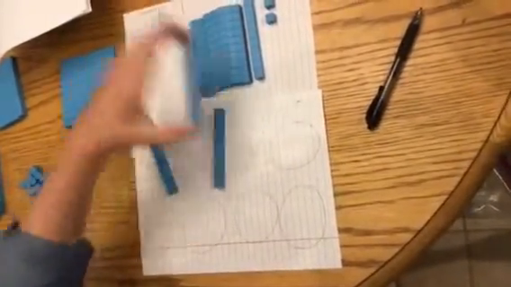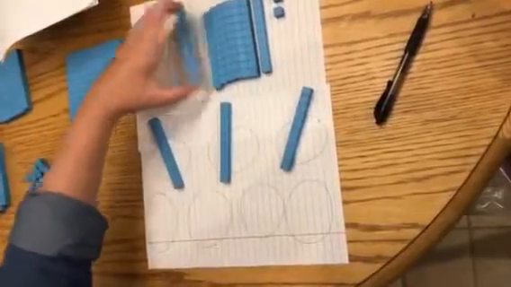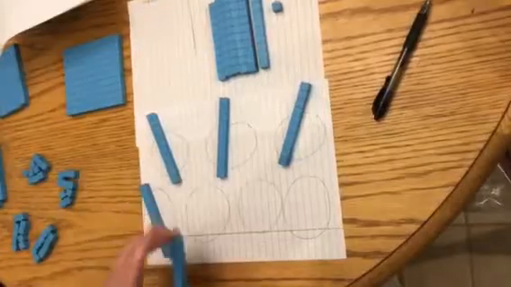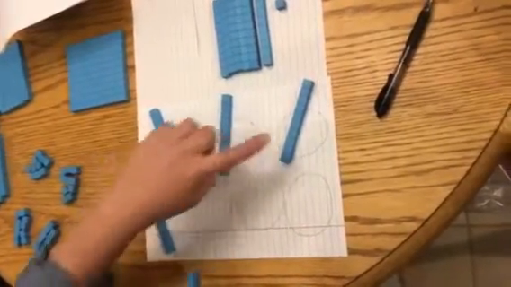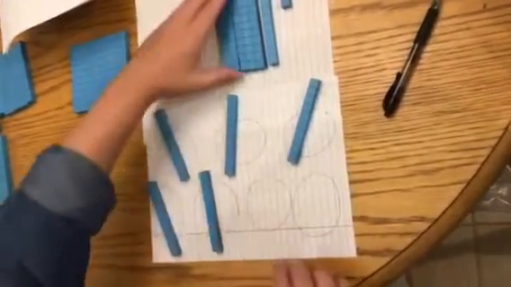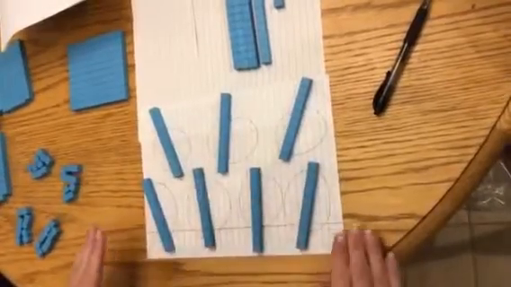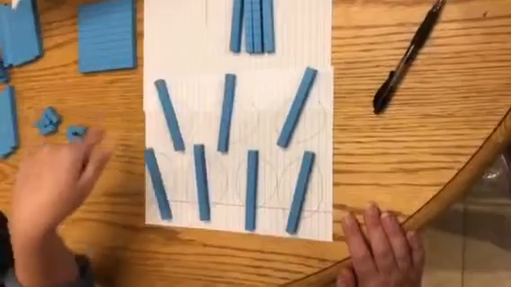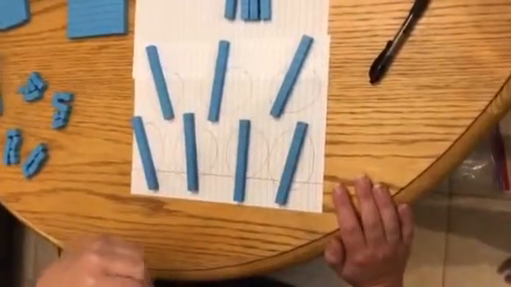As a reminder, you are just watching. You do not need to draw this. You do not have to have the base 10 pieces. You're just watching what I'm doing. So I have 1, 2, 3, 4, 5, 6, 7. So I shared 1 with each. Now I only have 4 tens left. That's not enough to share.